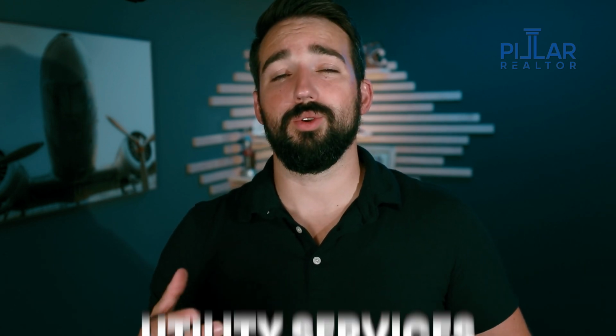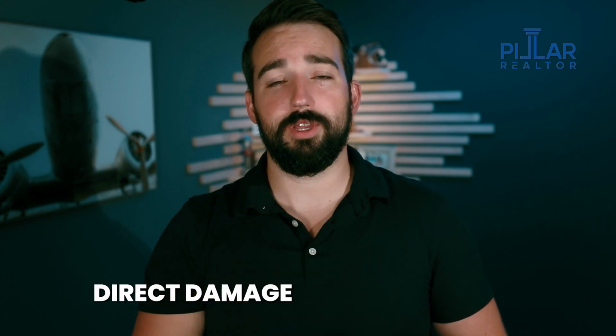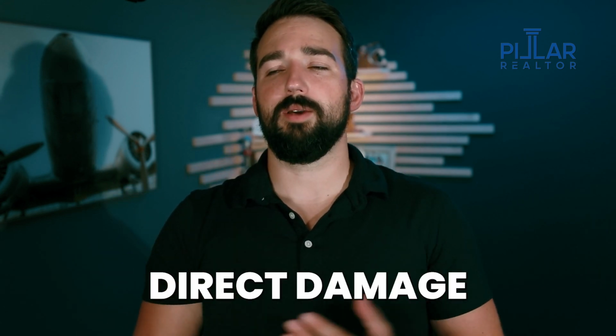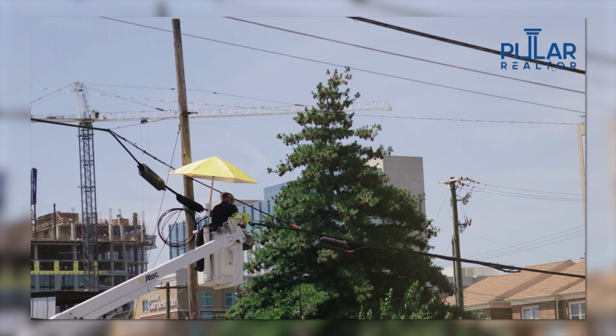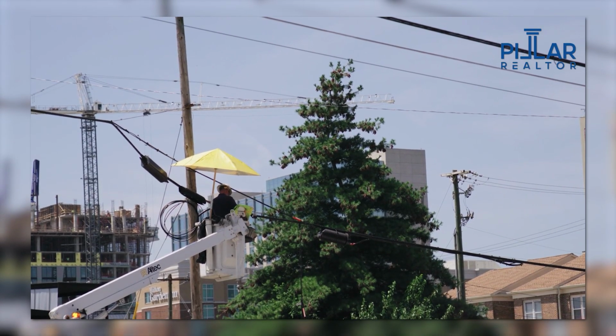The third coverage that I'd like to look at on the property form is going to be your utility services. And there's actually two parts of this. There's a direct damage and then there's time element. So direct damage is, let's say there's a contractor that's working down the street, they hit a utility line, and that creates a surge that comes into your building and fries your HVAC system, any electrical systems inside the building.